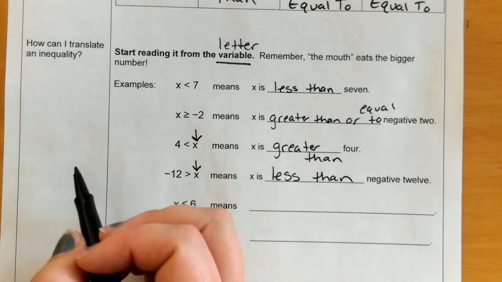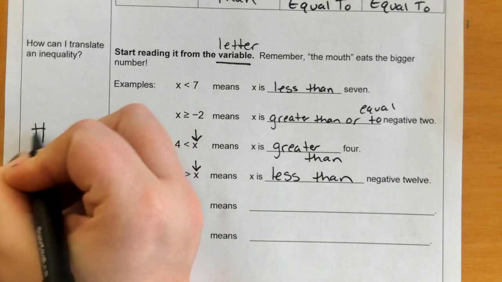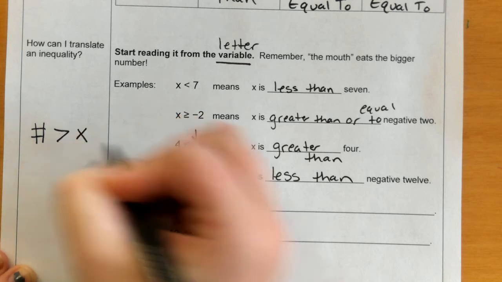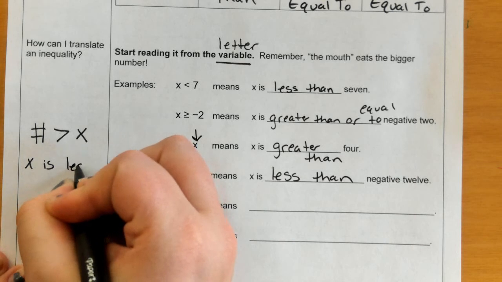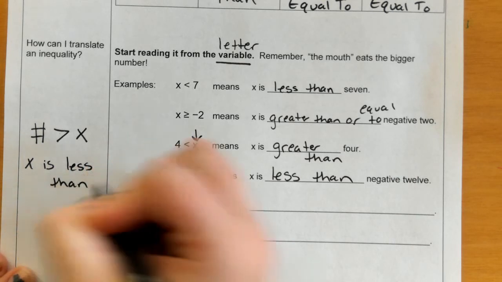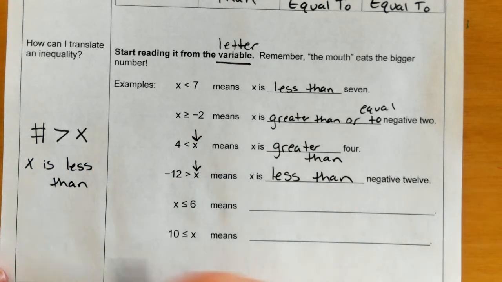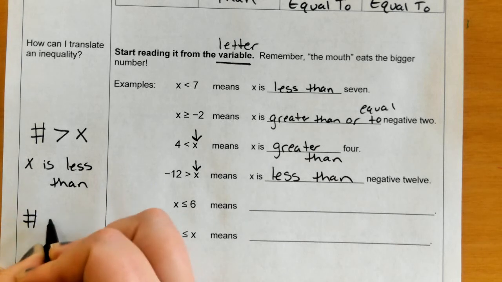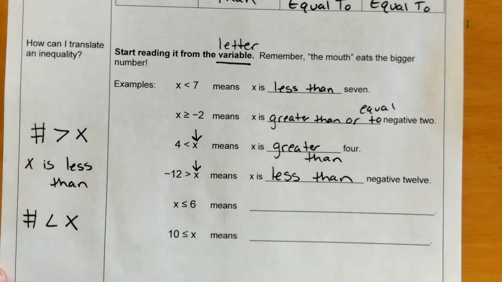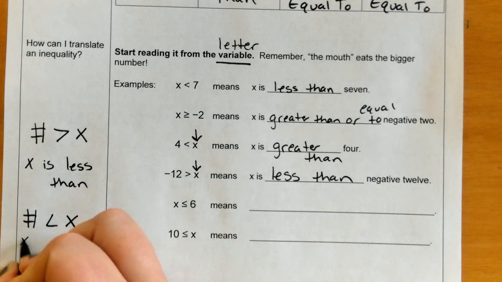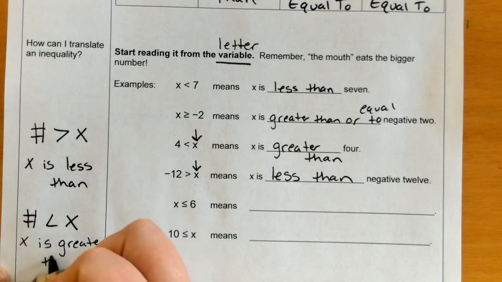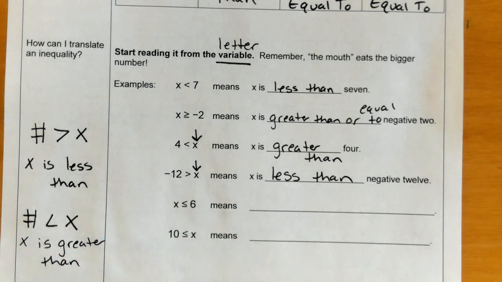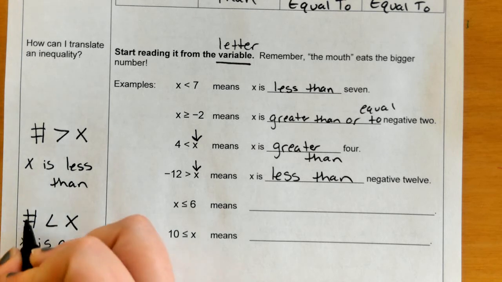In the sidebar, you might want to put some helpful notes. If you see a number and then a symbol like this, a little cheat for that, this is always going to mean x is less than. If you have a number and then a symbol and then x like that, this will always mean x is greater than. So this is kind of like a little cheat code if you want to memorize that.